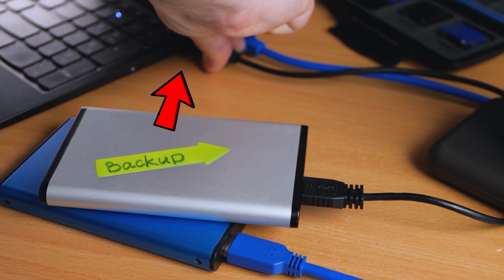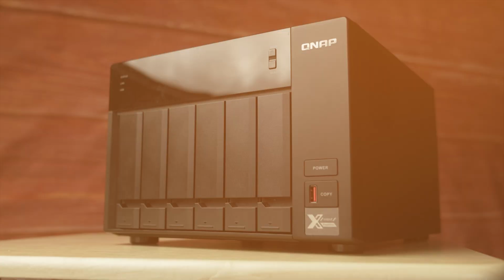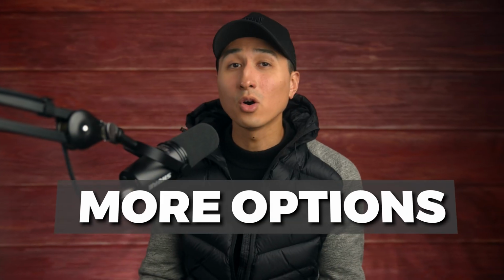But now, the second con to consider when investing into a NAS is that there is a slight learning curve. So for example, with external hard drives, it's pretty simple to use. All you need to do is plug it in and it's ready to go. Whereas with a NAS system, there are a lot more options that you can do, which can sometimes feel a little overwhelming, so that is something to consider.